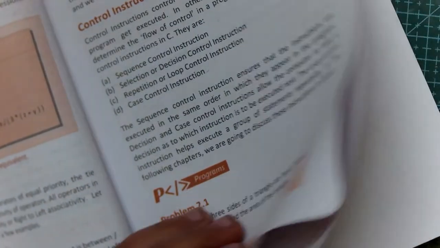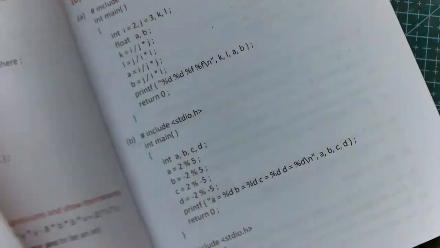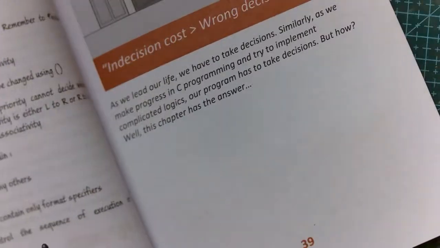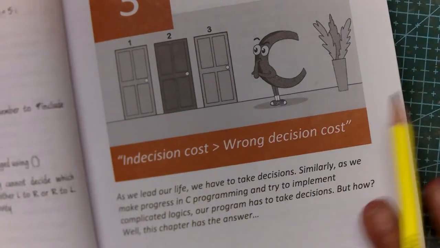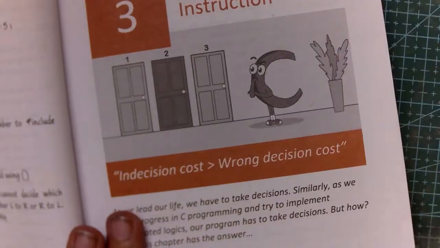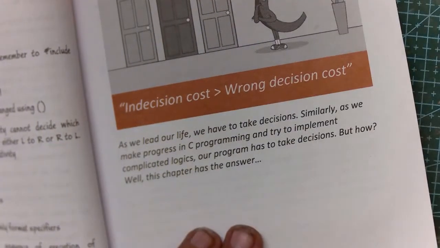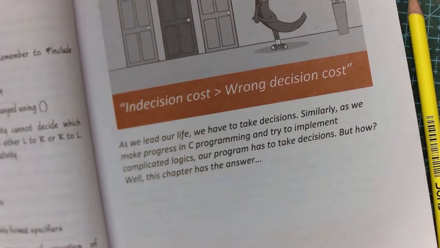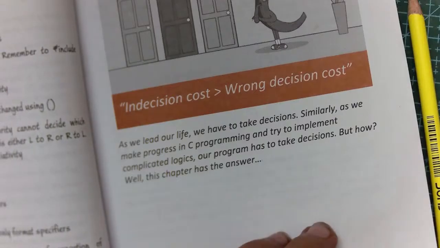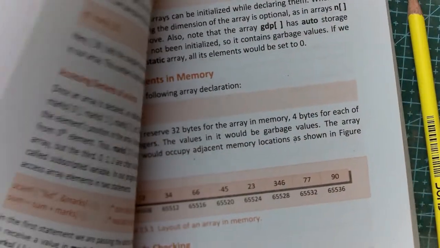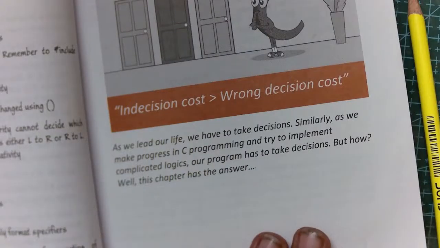Okay, so for today, I think the chapter is completed. Tomorrow we will be doing chapter number 3, decision control instructions, and I hope we will learn it from tomorrow on. The heat is going to be raised.